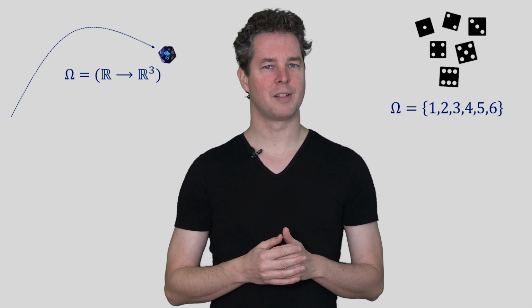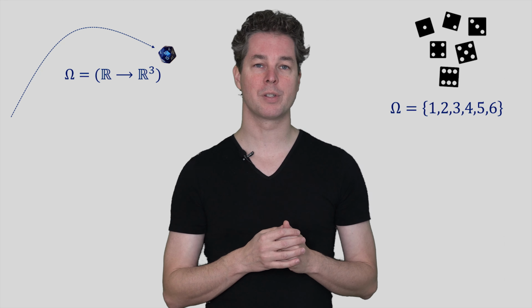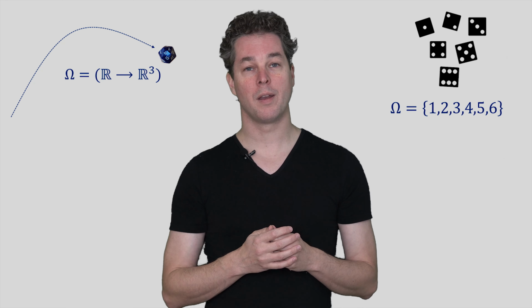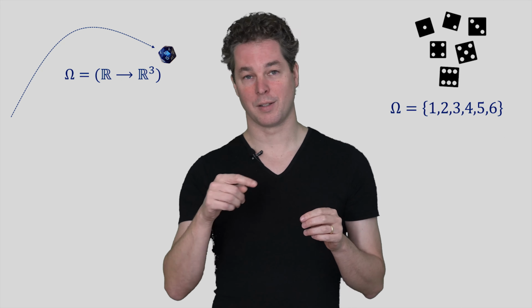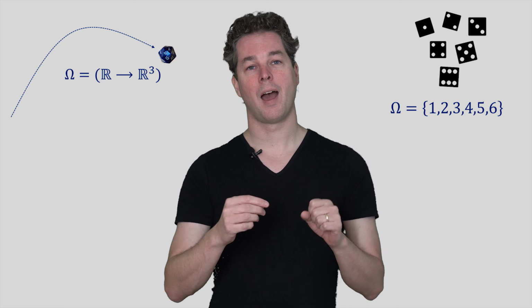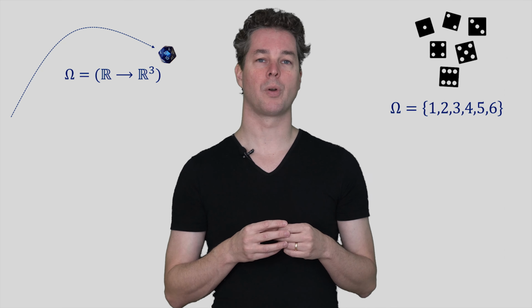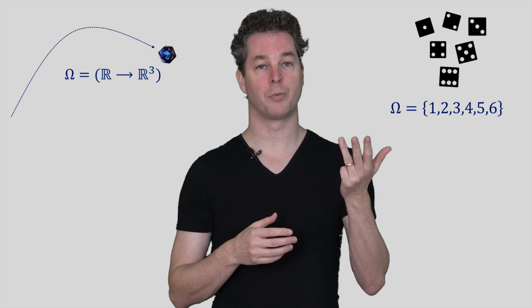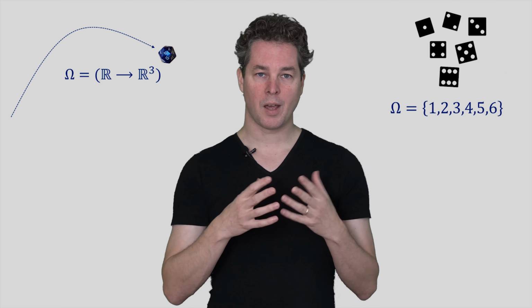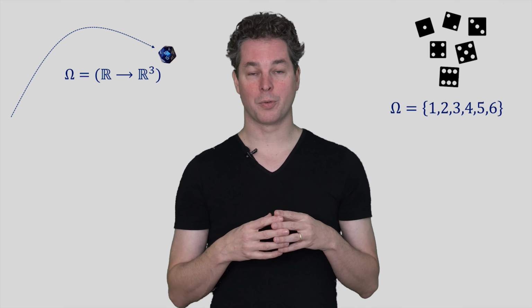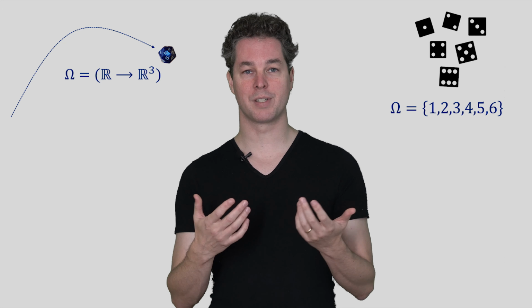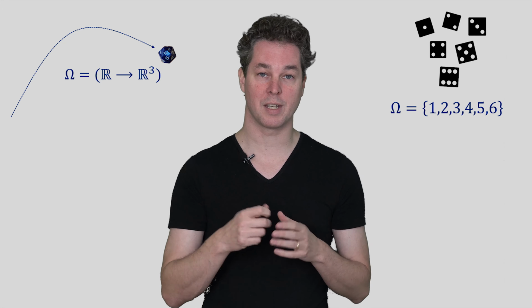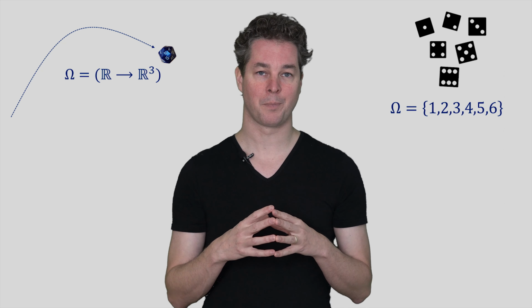In the video on probability measures, we've seen two different models of a dice throw. One in which we describe the entire trajectory of the die as it flies through the air and rolls, and one in which we only describe the outcome 1, 2, 3, 4, 5, 6. Now, if we're playing a game, of course, the difference between these two doesn't matter as long as the probability for the measurable set representing 1, 2, 3, 4, 5, 6 is the same.